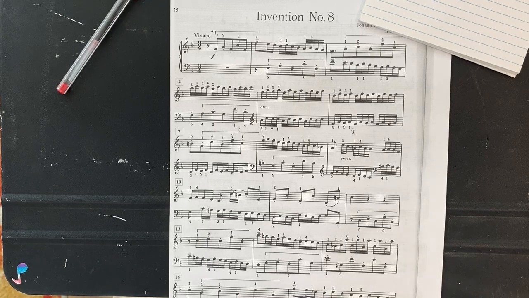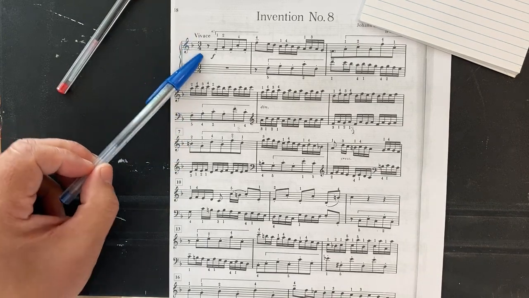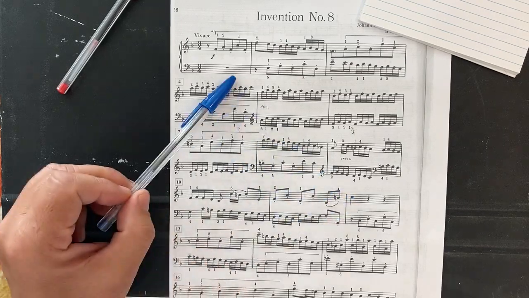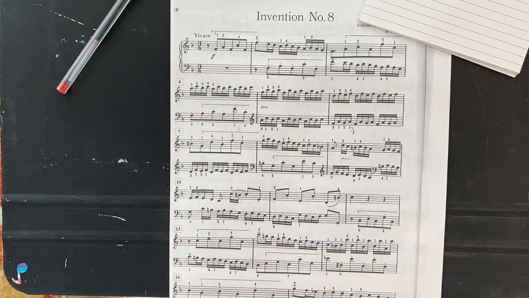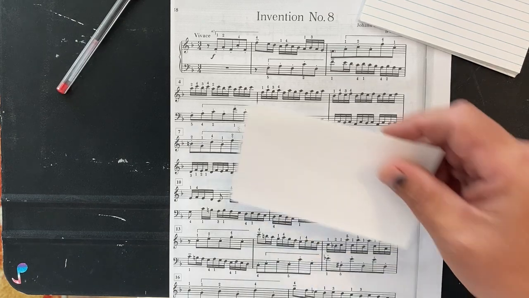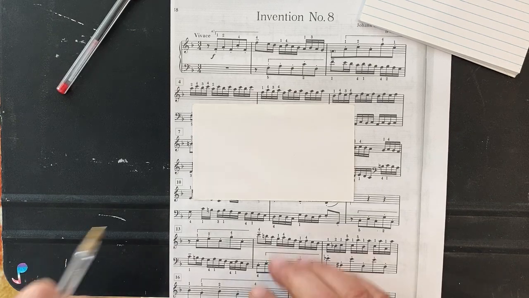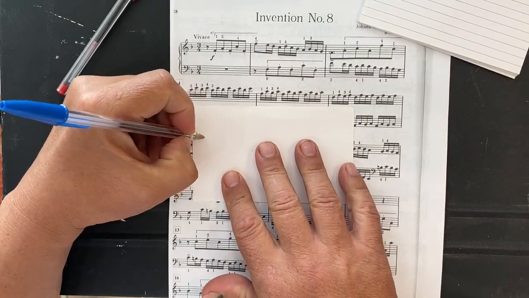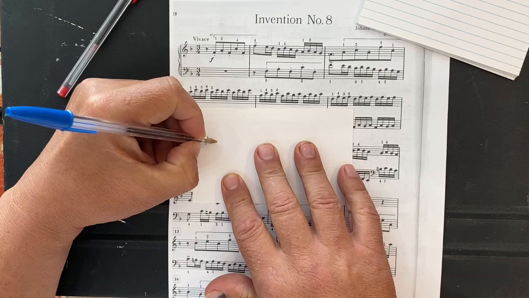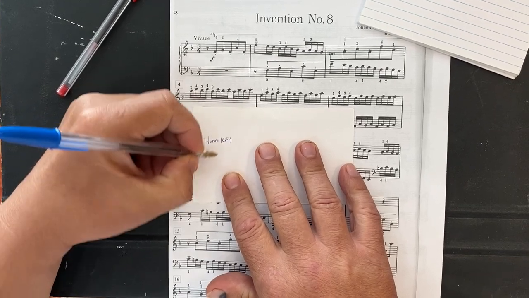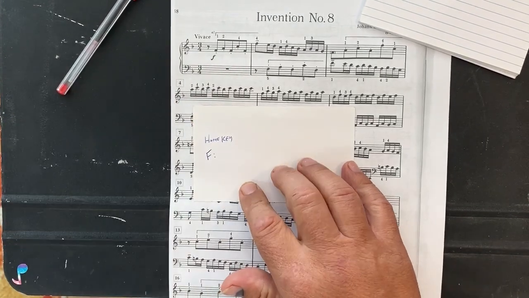So for this one today, we're going to go from the beginning up into where it modulates and changes key and does the beginning of the next section. When you're in a piece of music in this time period, and especially with these inventions, they start in the home key. And in this case, that's F major.